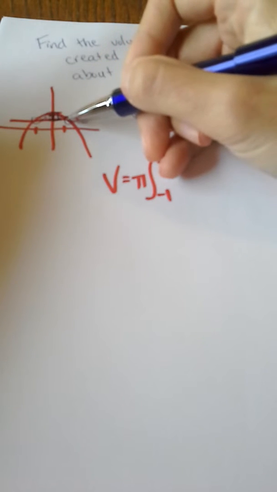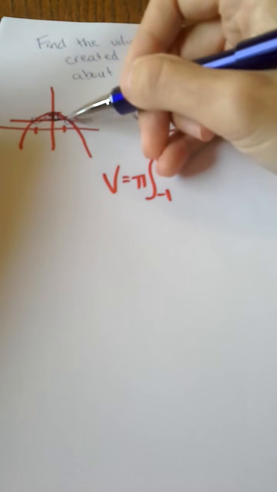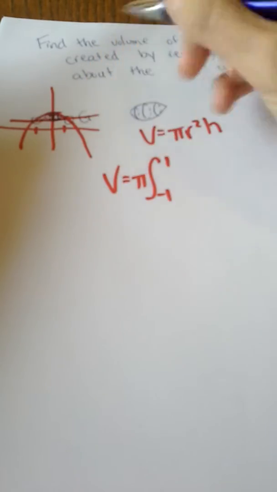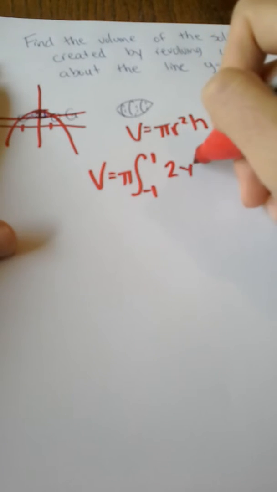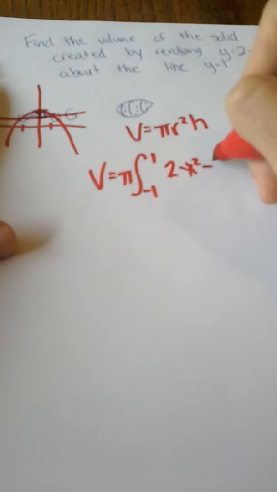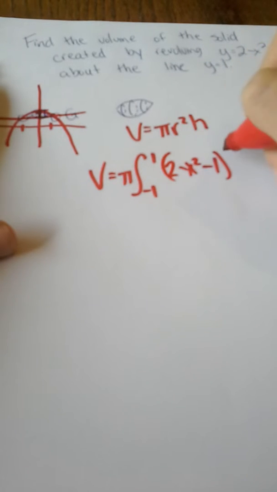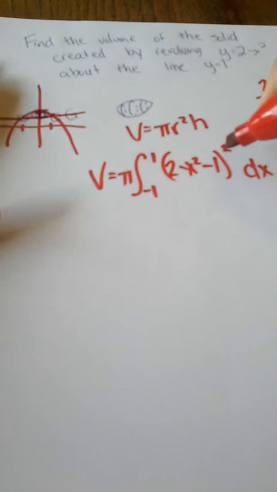And our r function is going to be given by this distance here. So it's going to be the function minus 1. The difference between the function and 1, not the x-axis. So our function is going to be 2 minus x squared, the top curve, minus the bottom curve. All of that squared, because all of that is the radius. And then dx, again, is the height of each cylinder. That's going to get infinitely thin. Once I have this, I can simplify and evaluate.